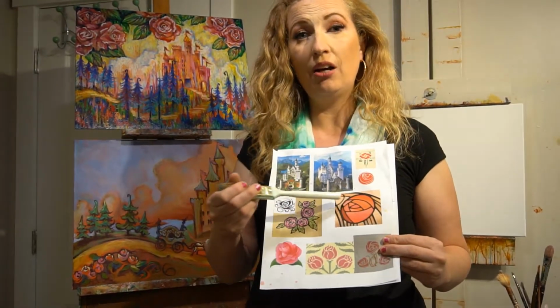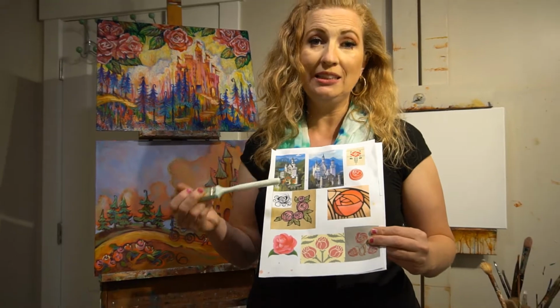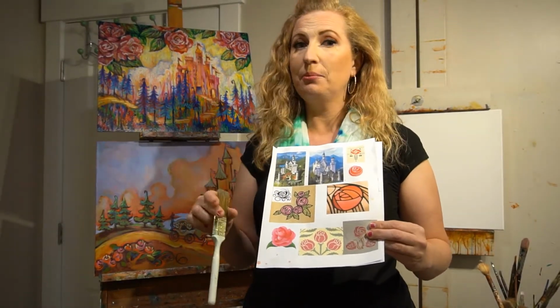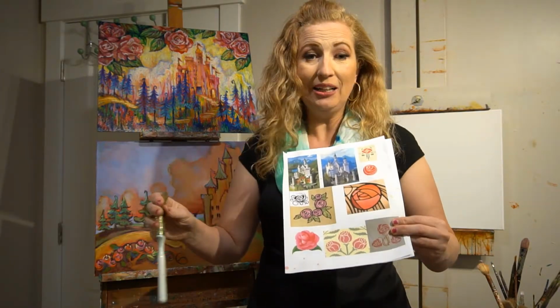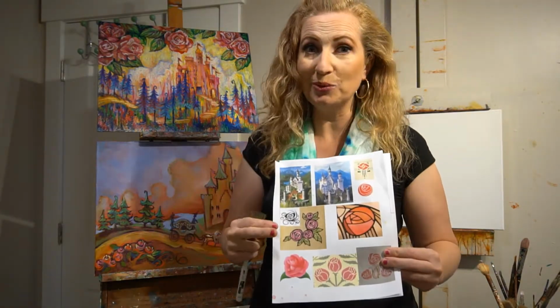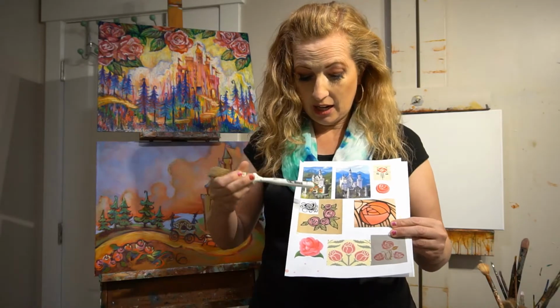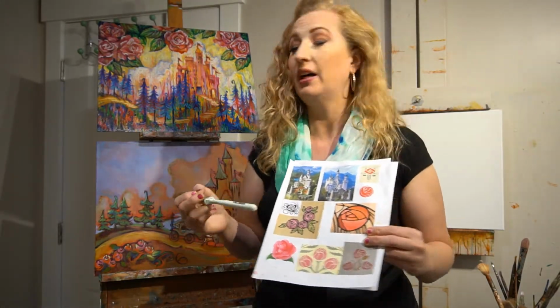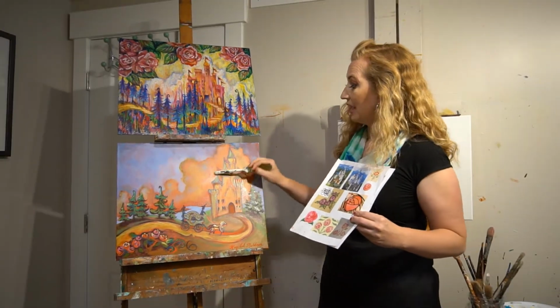So you need to print out a picture of Germany's Neuschwanstein castle. And I know you're going to be like, what? Where's the template? We have to have a template. No, we don't. This is actually a castle. We're just going to do a straight on view. So we're just going to simplify it. Look how much I simplified this castle.